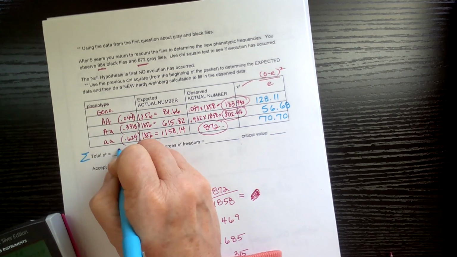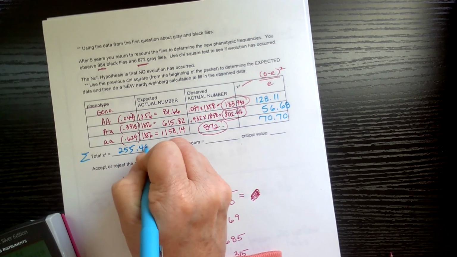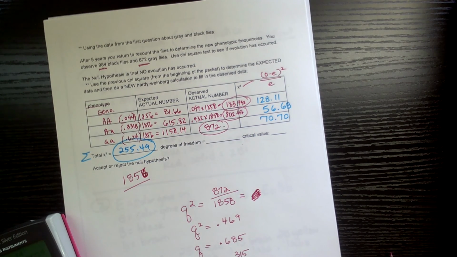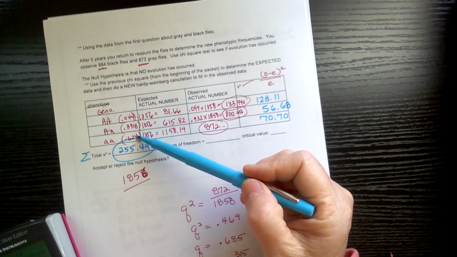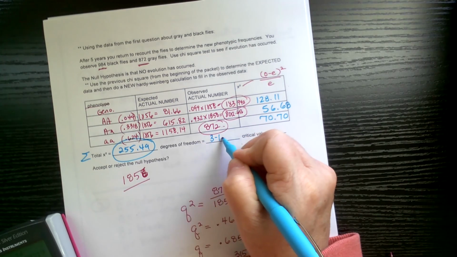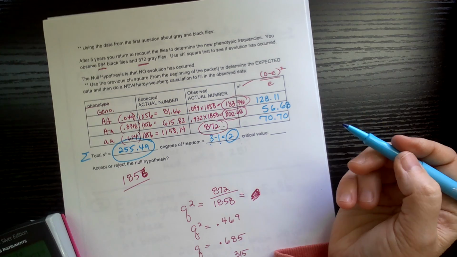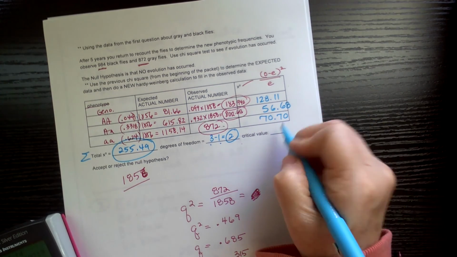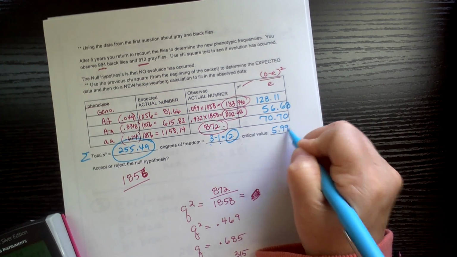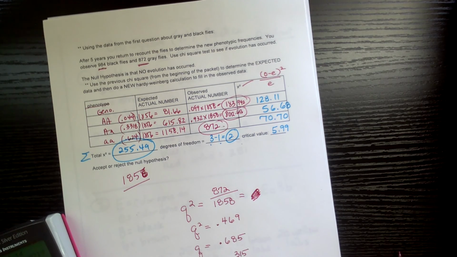So our total chi-square is 255.49. All right, it's a big number. We're definitely going to see some evolution, but to support our evidence, we use this calculation, our degrees of freedom. There's 3 options. So our degrees of freedom is number of options minus 1, so 2. And then we use our table. When we look at our table, the critical value we have to exceed is 5.99.